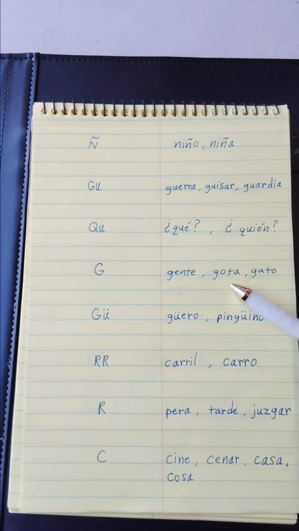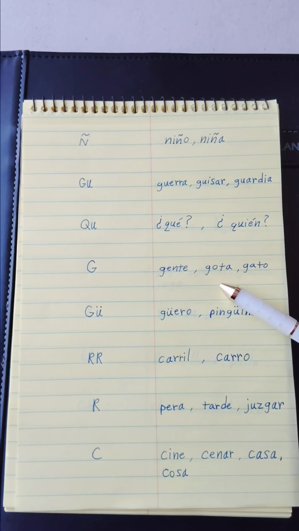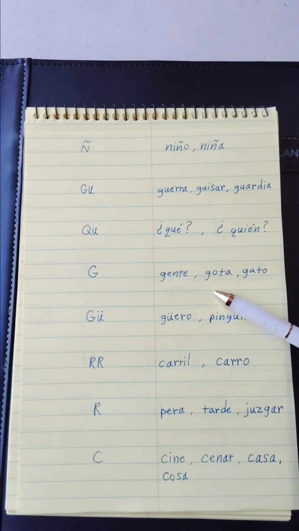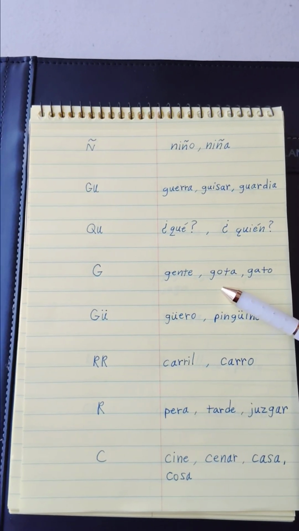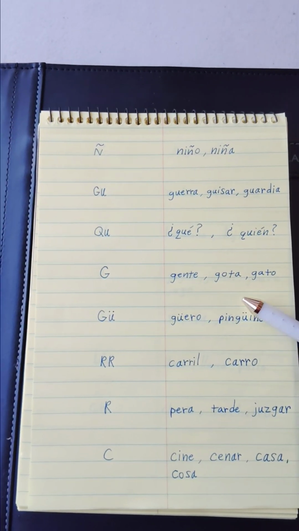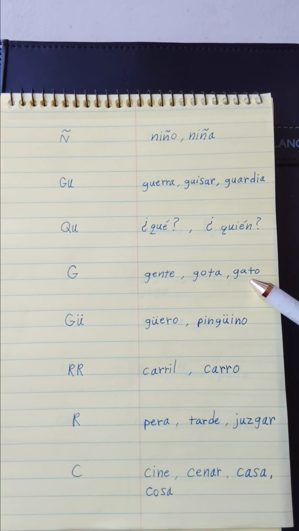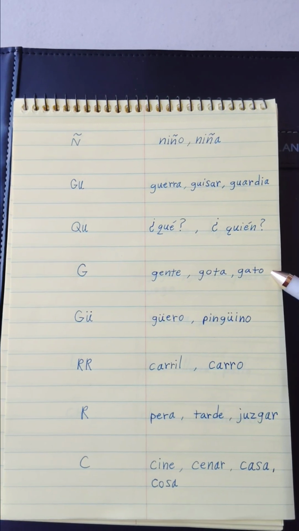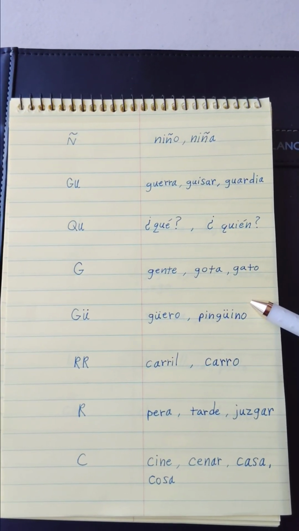For example, gota. Gota means drop, like a drop of water, or it can also mean gout, like the disease. Gato. Gato means cat. If I drop the O and put an A instead, it will be gata, a female cat.